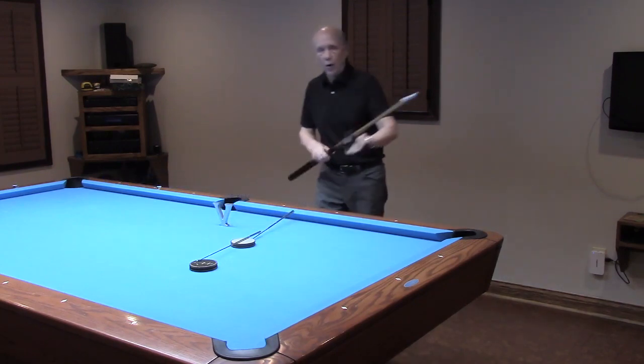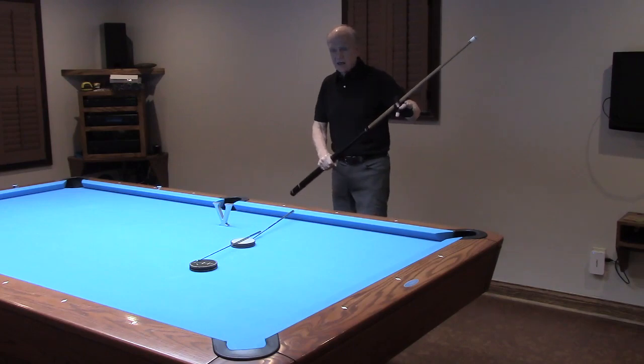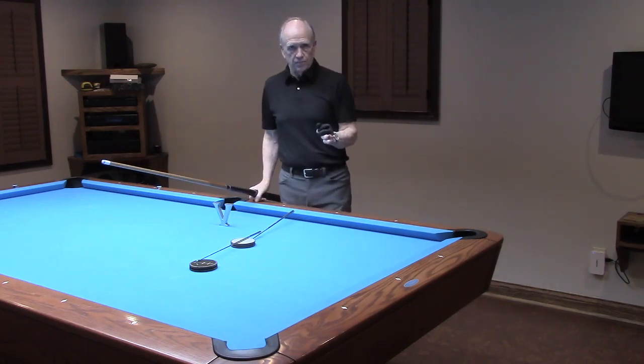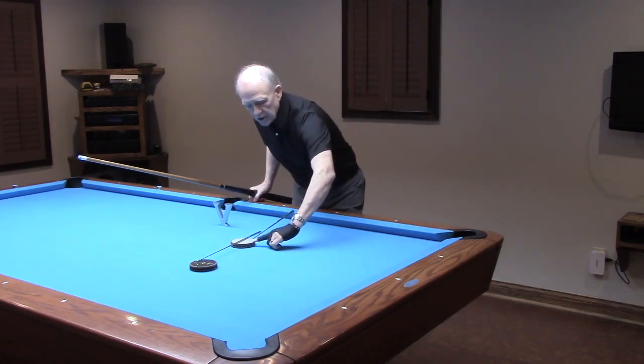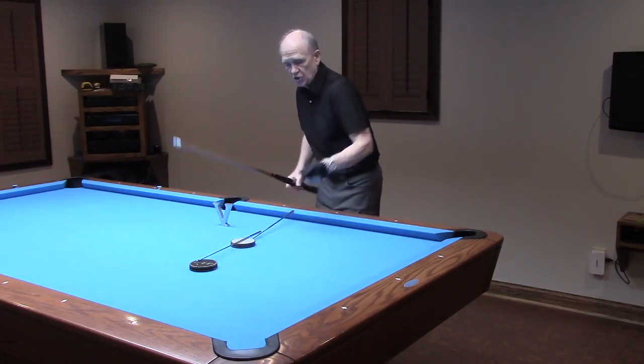So at this point, when this perception is seen, then the shot line emerges. The shot line emerges based on this outermost edge for this side of the cue ball, because this line right here is actually changed.